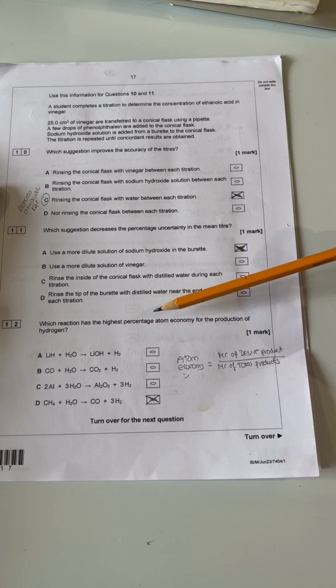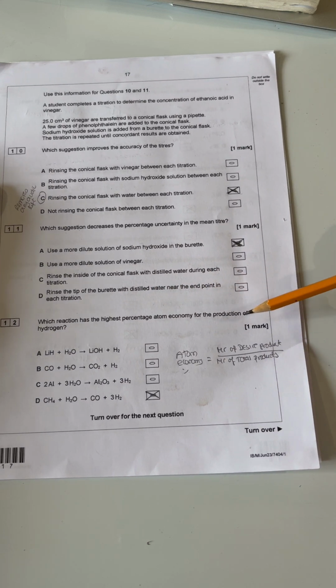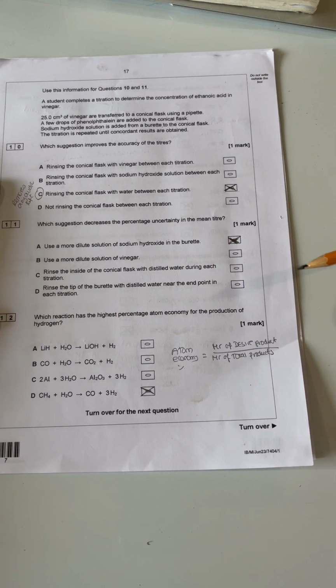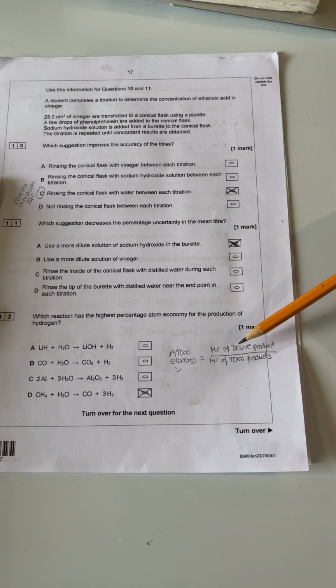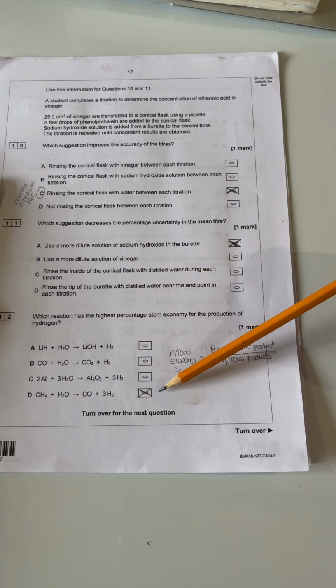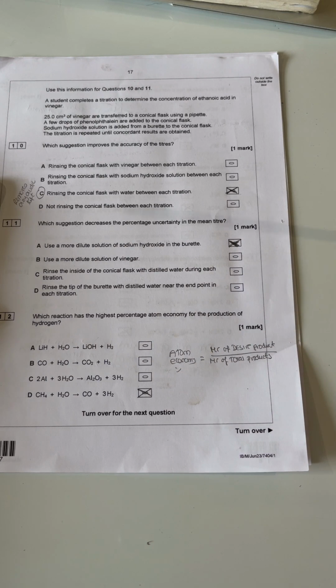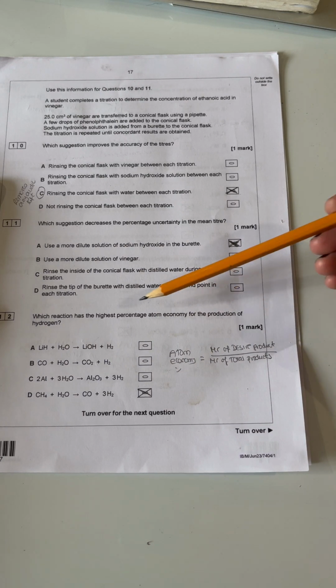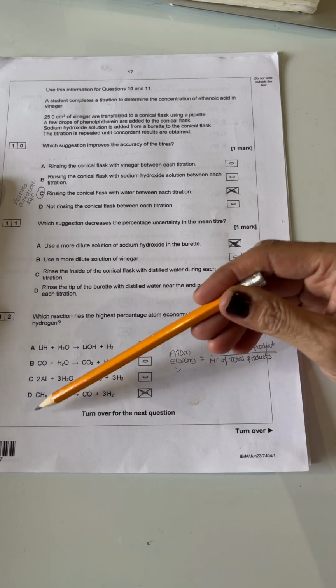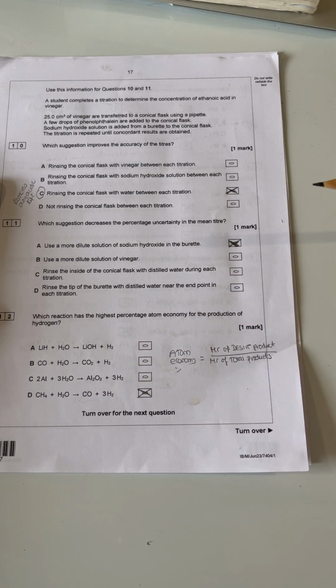Which reaction has the highest percentage atom economy for the production of hydrogen? So you need to know that atom economy is the Mr of the desired product divided by the Mr of the total products. So you take all of them and you realize that it is this one here. So it's got the highest percentage atom economy. If you do the calculation, it is this one here.